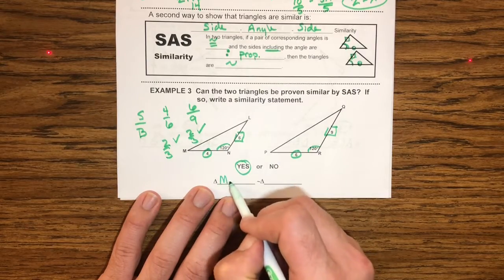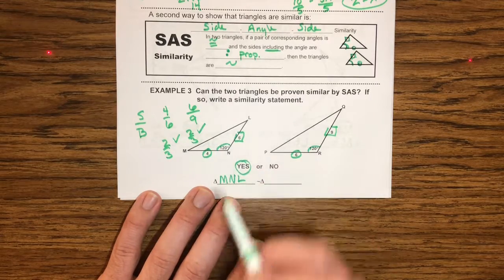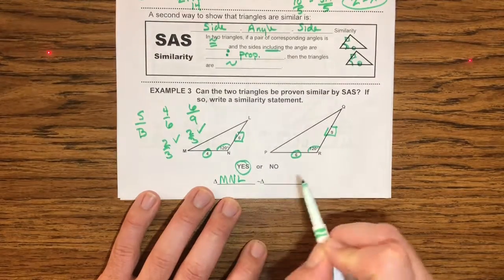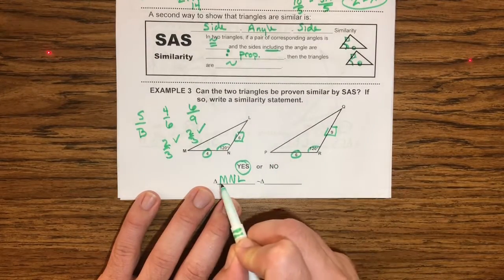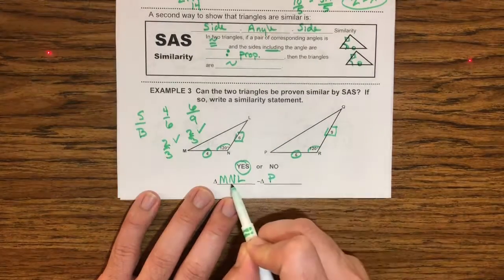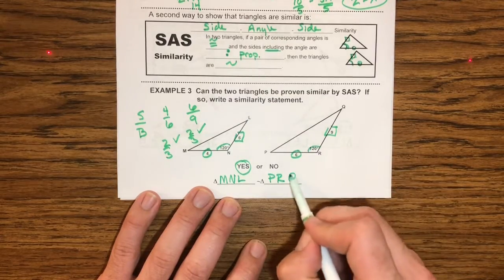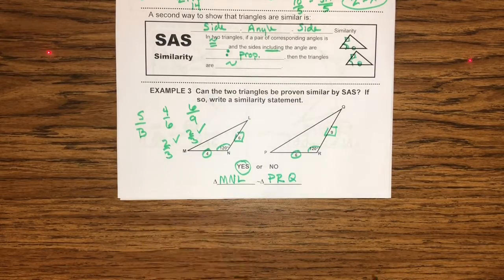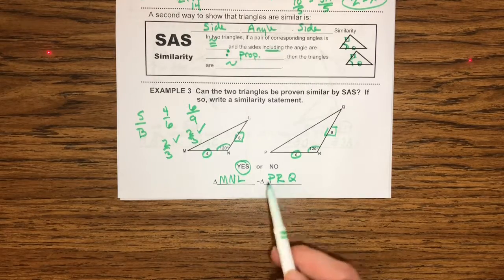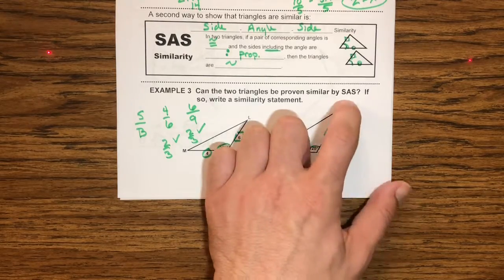MNL. I guess I could have used alphabetical order there, and that might have been better, but it doesn't matter. What matters is that on this next one, we name it by the corresponding angles. So M corresponds with P, N corresponds with R, L corresponds with Q. And then, like I said, it doesn't matter. We could have said L, M, N, and then we would have rearranged this one to the appropriate side. So that's your side angle side similarity.